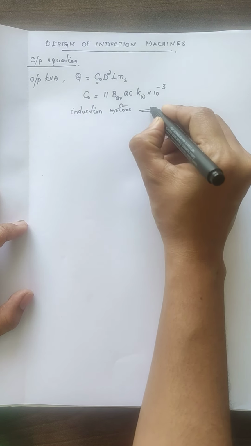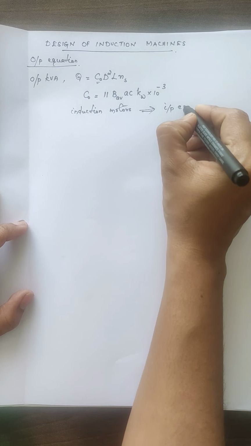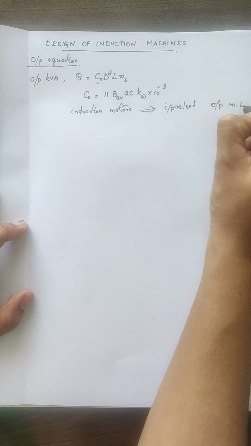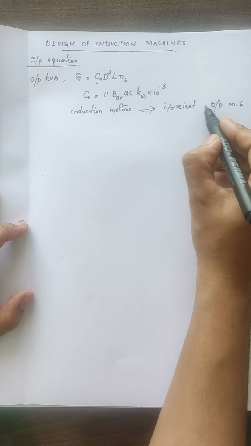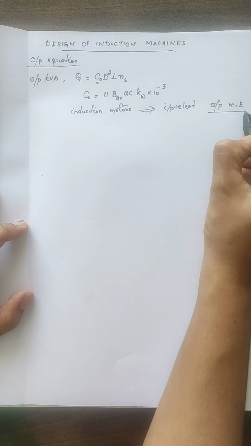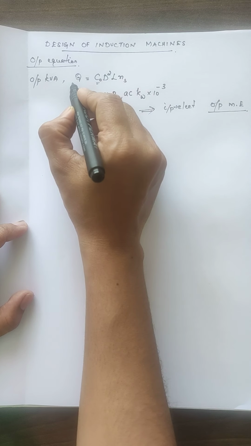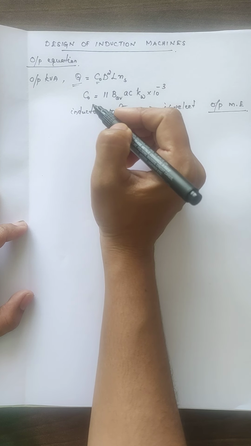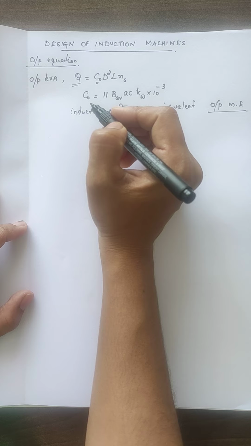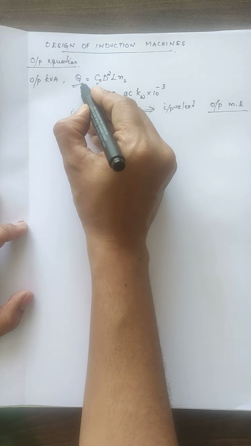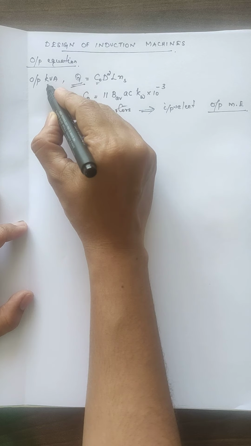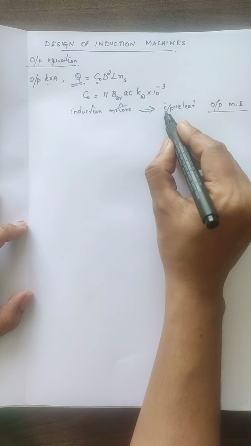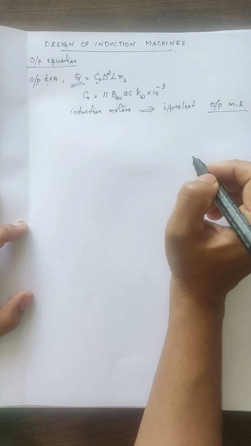In case of a motor, the input is electrical energy and output is mechanical energy. So for induction motors, the output will be mechanical energy, but this equation that we have derived corresponds to electrical energy. In this equation, this Q, output kVA, represents the electric power. But in case of induction motors, the output is mechanical power.